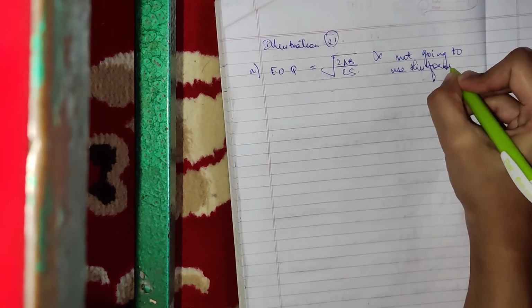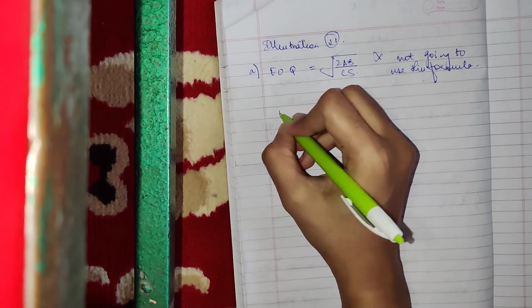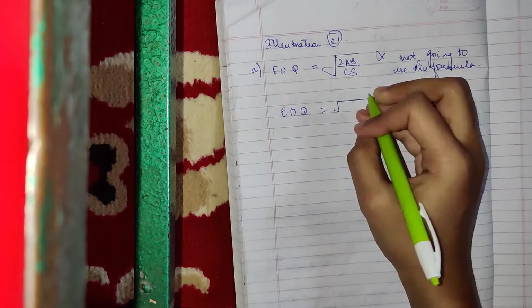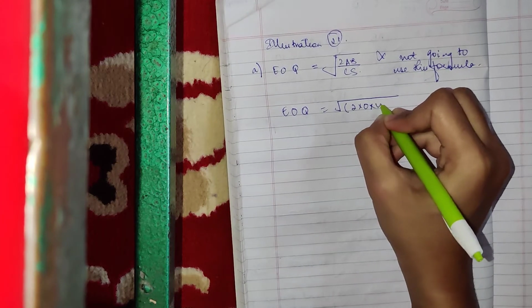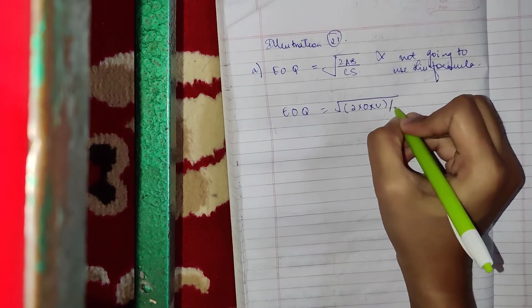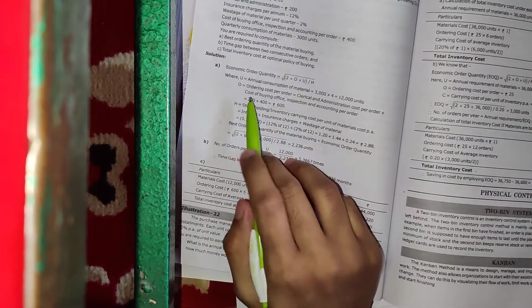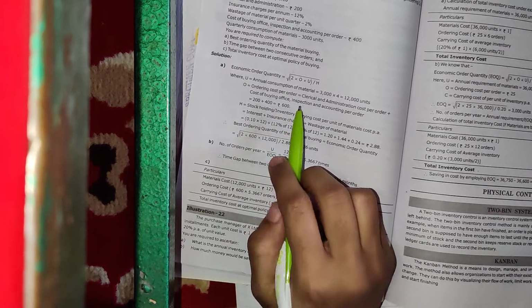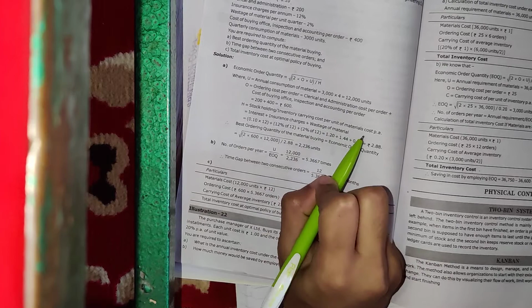Instead you will be using this formula, that is EOQ is equal to root of, open brackets, 2 into O into U, the whole divided by H in the whole root. Where U is the annual consumption of material, O is the ordering cost per order, and H is the holding stock of inventory or carrying cost per unit of materials.